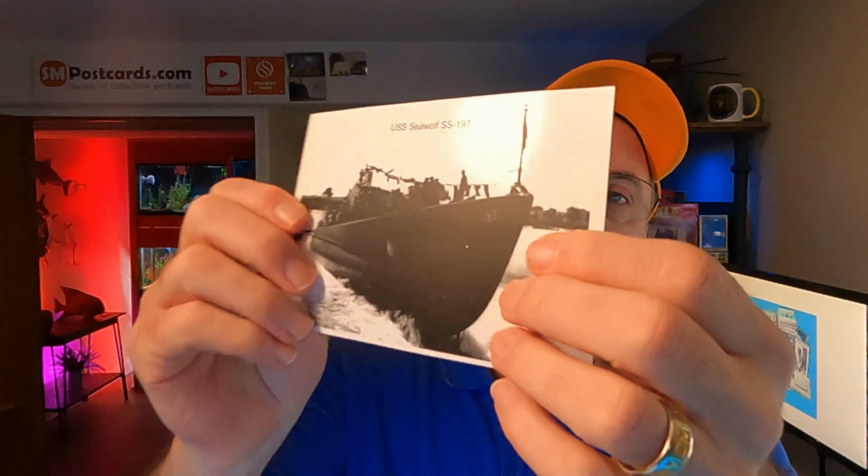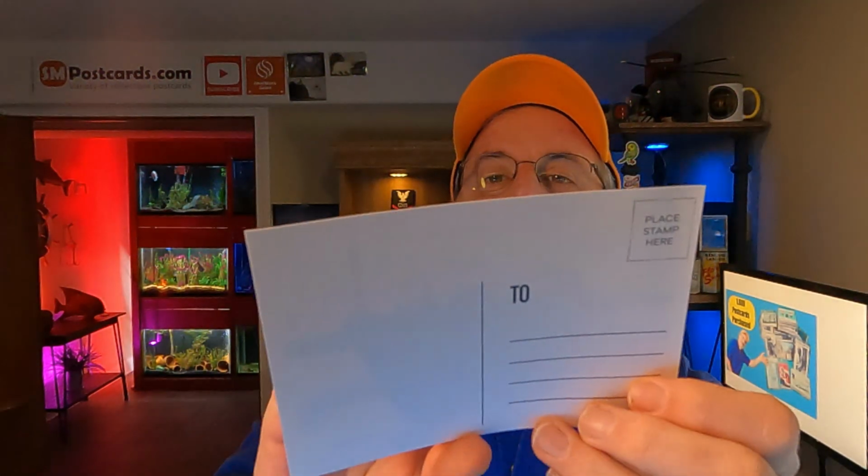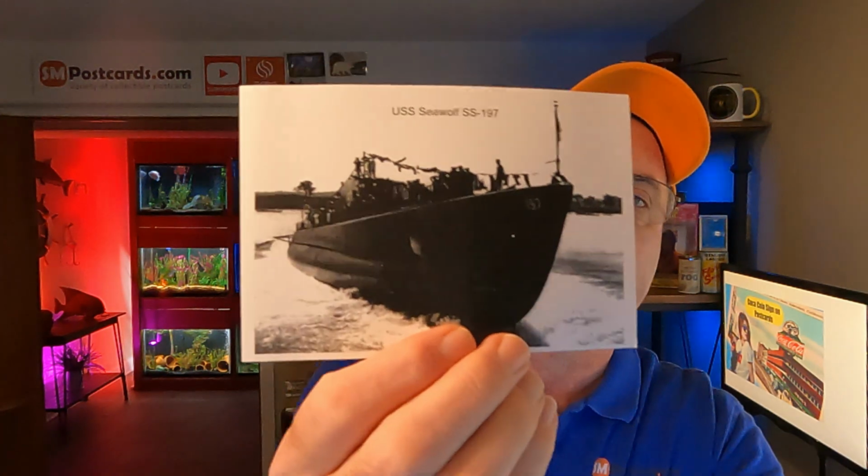This is a print, but it's a semi-glossy on the front, but it's matted on the back so they can write. And this is the USS Seawolf, SS-197. $4 to $5. And we want to stop clowning around.